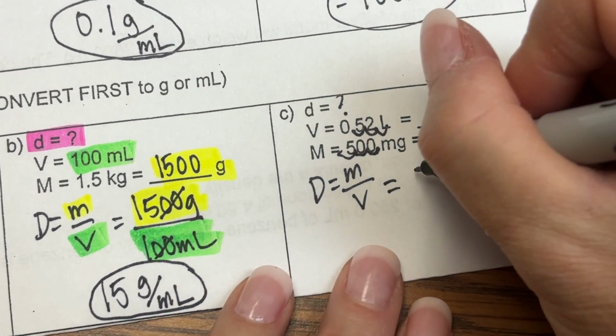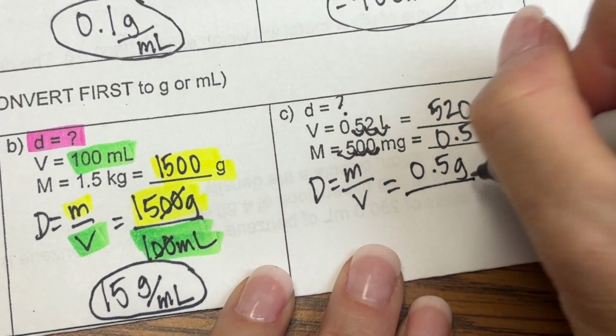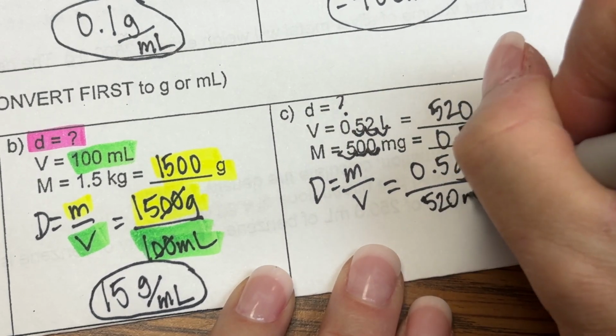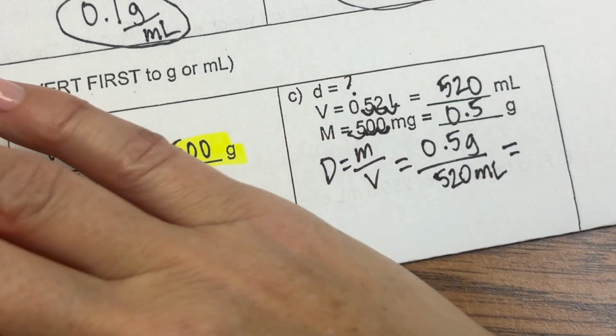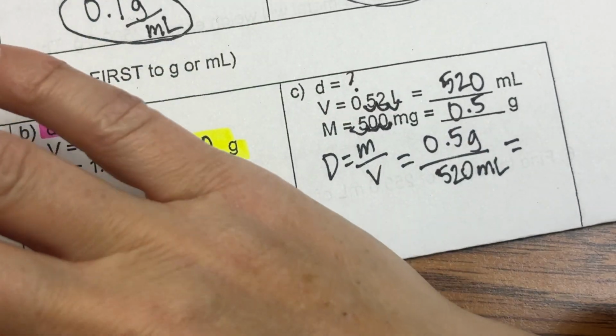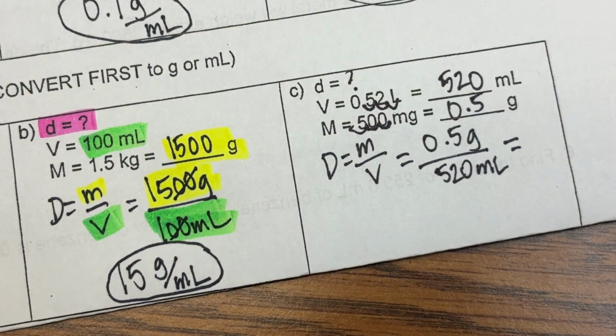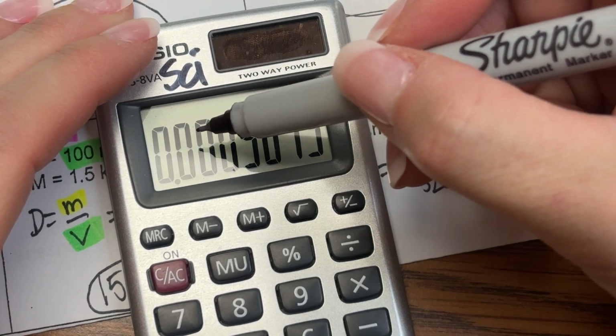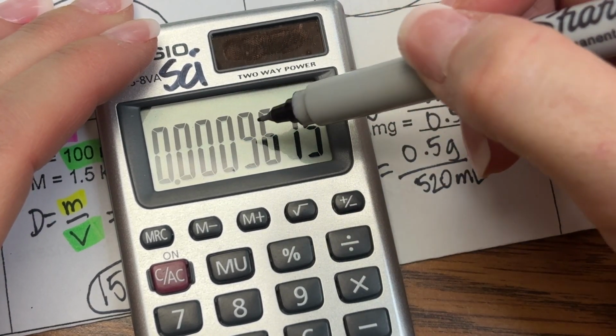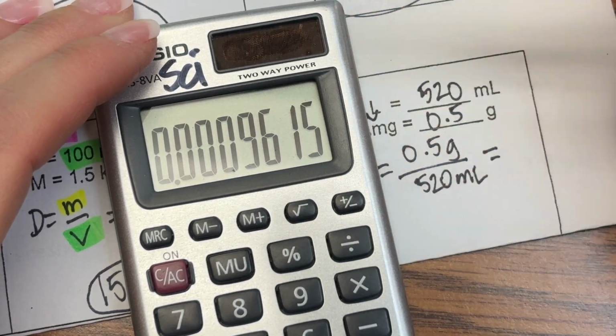So I am going to have 0.5 grams divided by 520 milliliters equals... Okay, now this one's special because the answer is 0.000965.